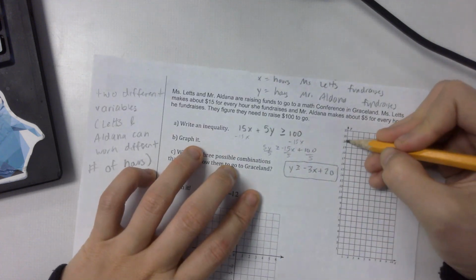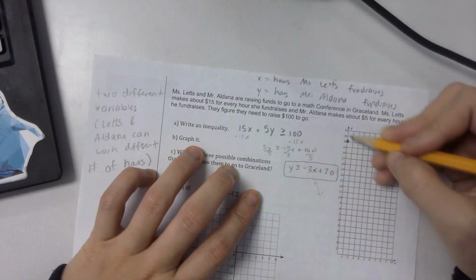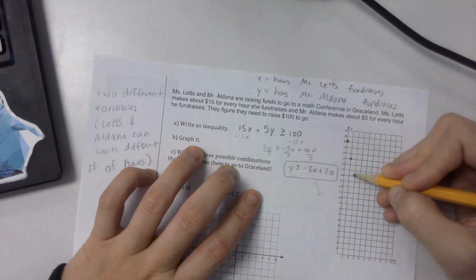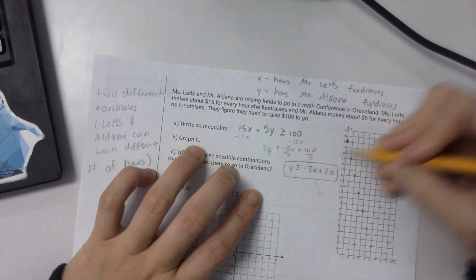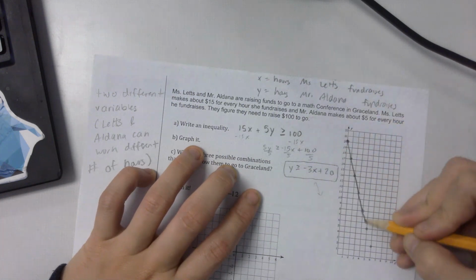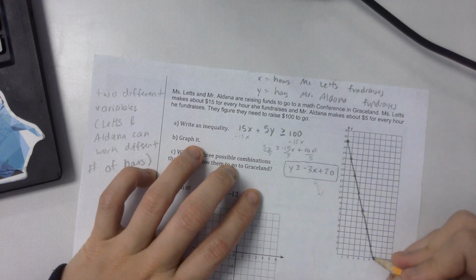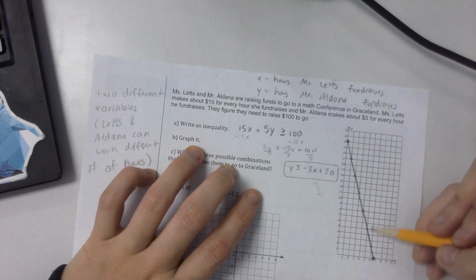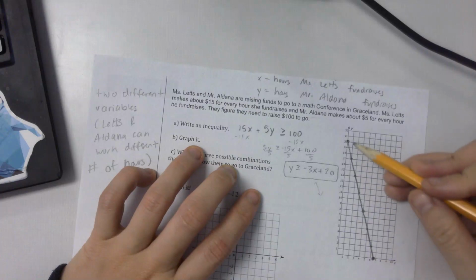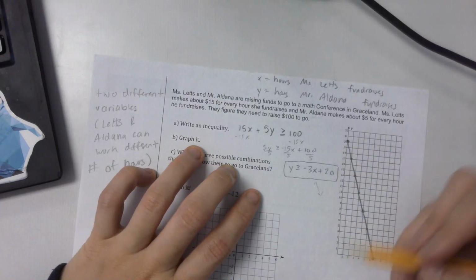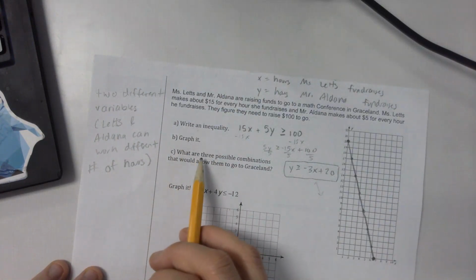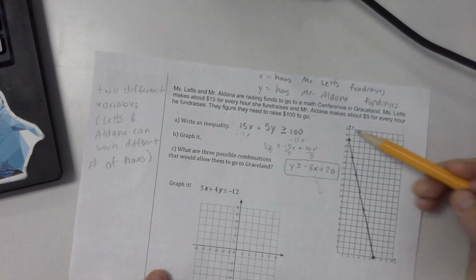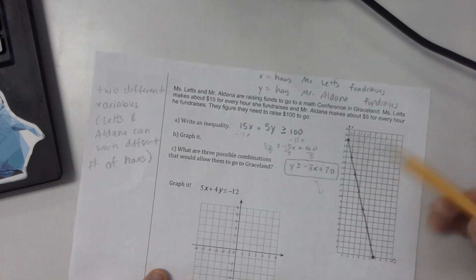So we're going to start up here at 20. Remember, we have a negative slope, so it's going down like that. Every one we go over, we go down 3. It's a solid line because of the equal, so we can just draw our solid line. And we don't need to have arrows at the end because this is a real world problem, right? We can't have negative hours fundraised. All right, so we wrote the inequality, we almost graphed it, we just need to do the shading. This is greater than, so it's going to be above, which makes sense, right? Because if we both fundraise a ton of hours, of course we're going to make $100.